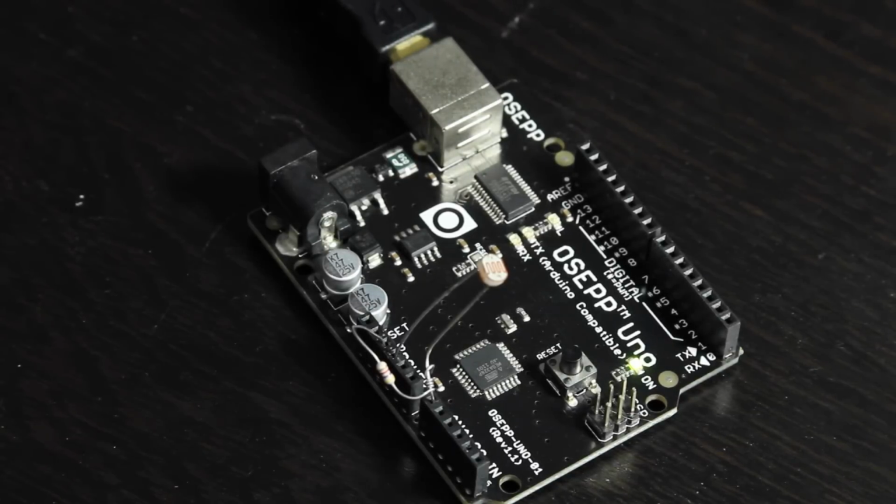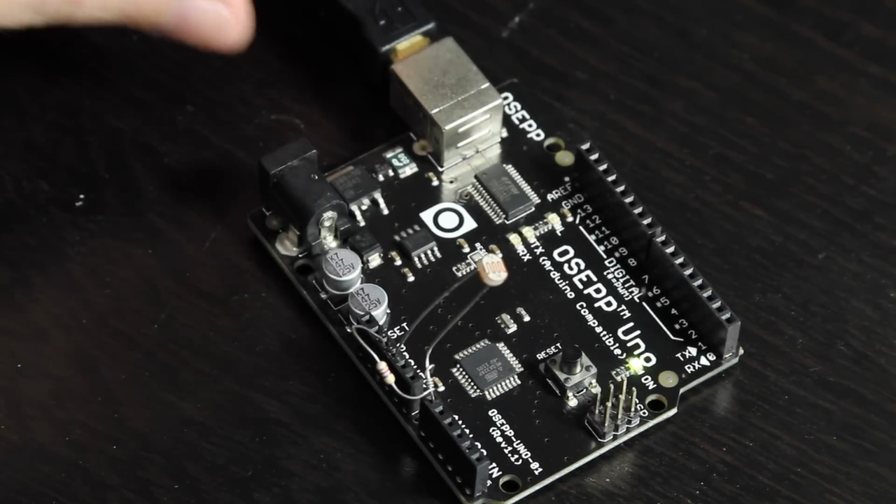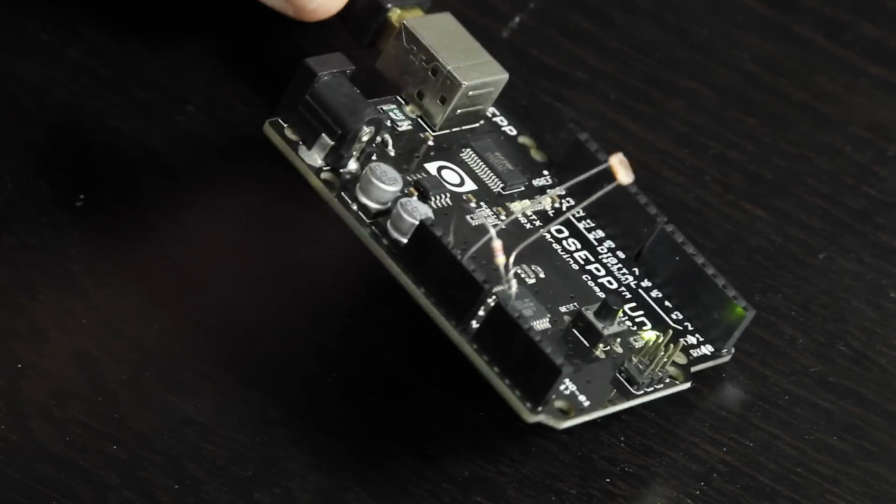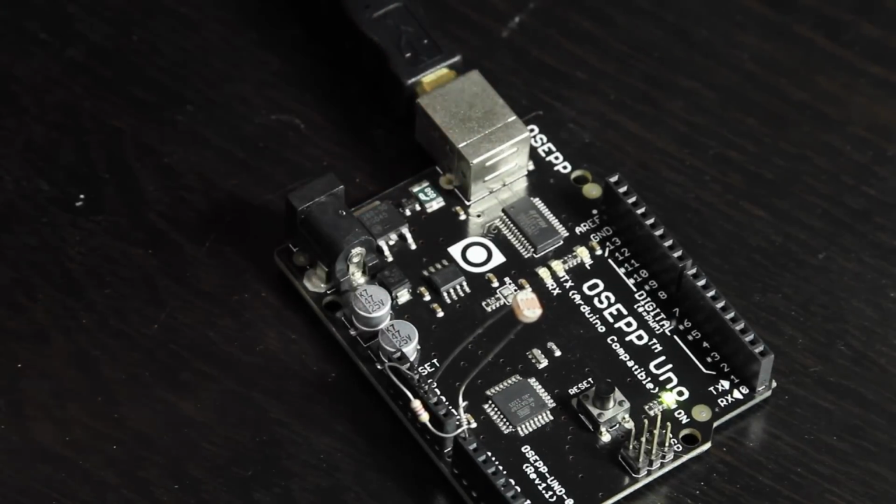In this video I'm going to show how to do some data logging. I'm going to show how to take a sensor, record its values over time, and graph that. So here I have an Arduino, and what I have attached to it is a resistor and a cadmium sulfide cell. What it is, it's a light sensor.